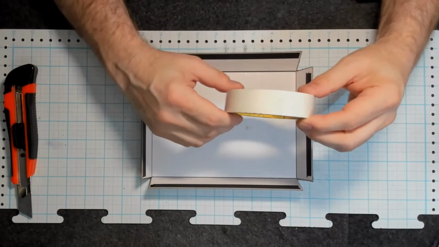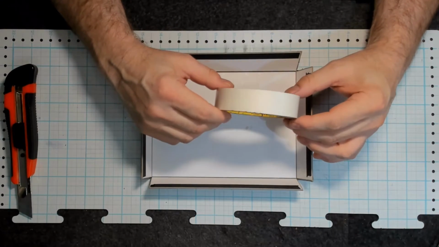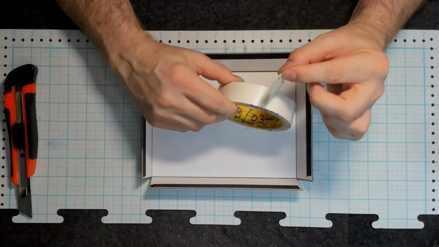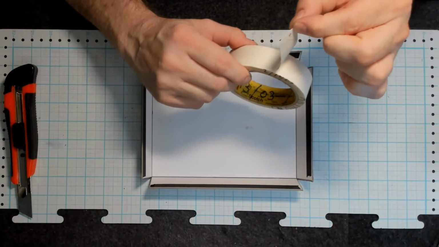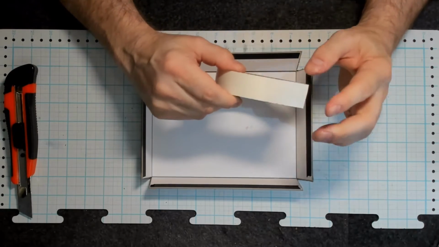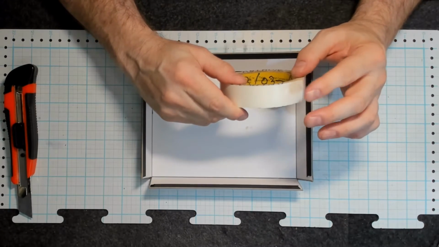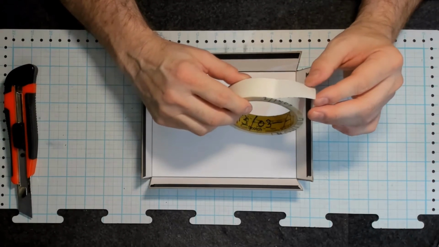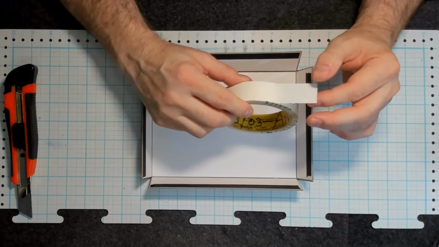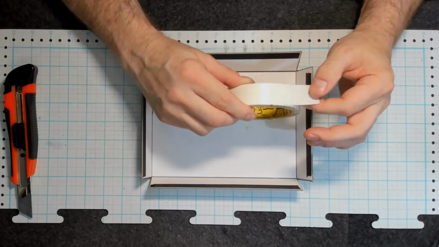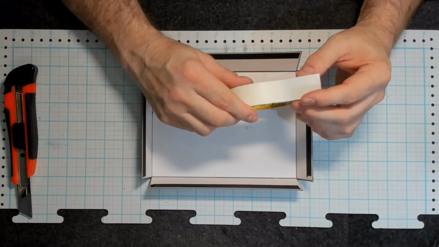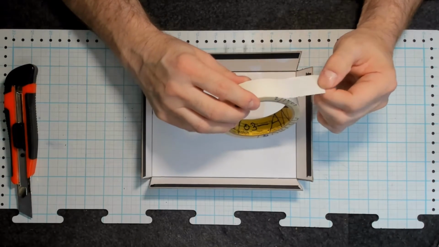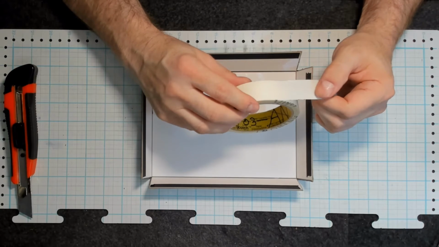Now the kind of tape that I like to use is this double-sided tape here, and I like to use this for two reasons. One, because it's really thin, and the other reason is because since it's double-sided, it will help to hold the graphics onto the box as well once we put those on. Although that part is not really necessary because we're going to be using some adhesive to do that. But I like to use this thin double-sided tape. So we're going to go ahead and cut some pieces of this tape and apply it to the corners of the box.